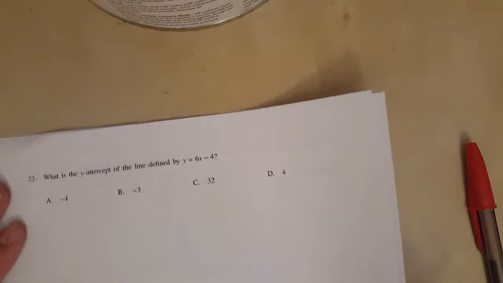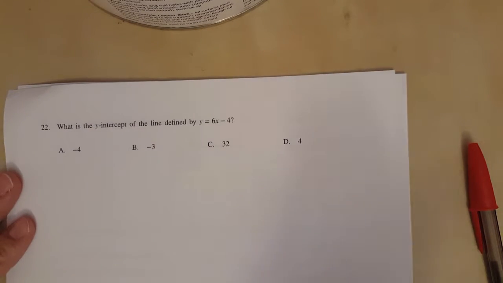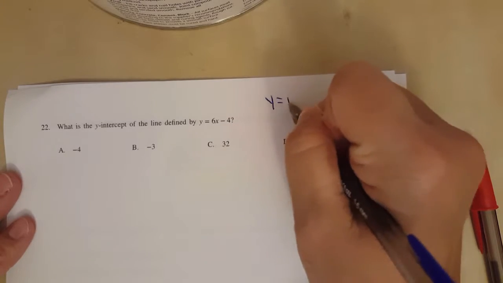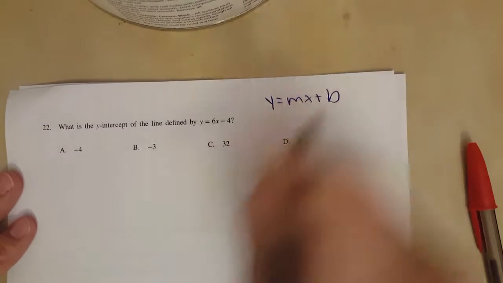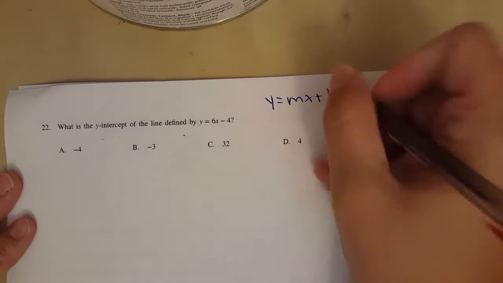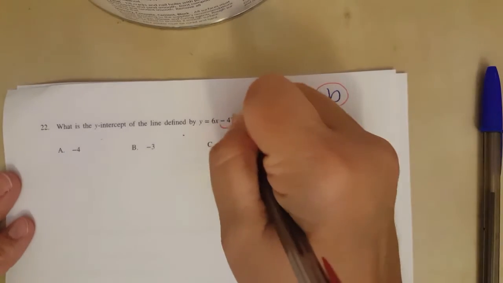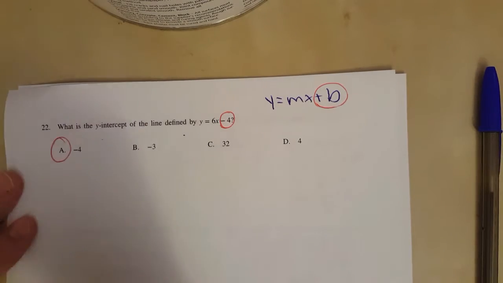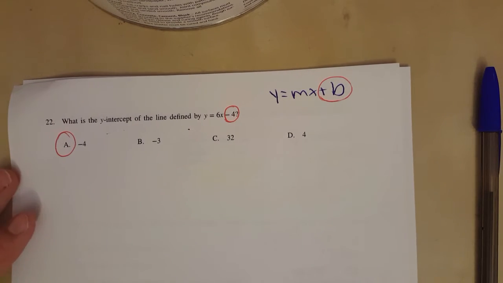All right, and just like that last one, this is one just knowing how to read slope-intercept form. Y equals mx plus b. It wants to know the y-intercept here. Well, y-intercept is b. And in the b spot, we have -4. So our answer choice there is going to be A.